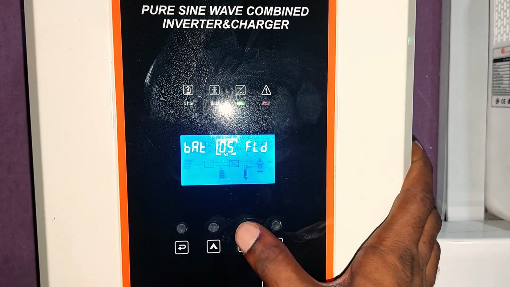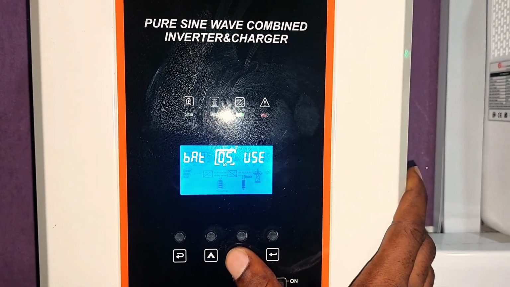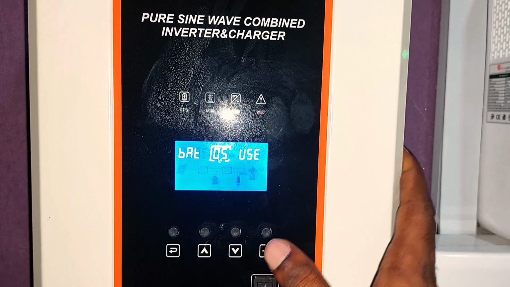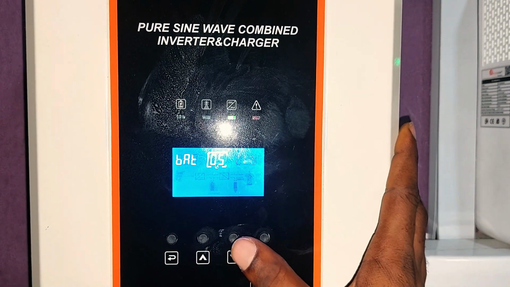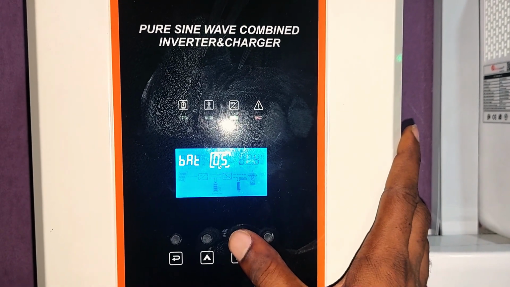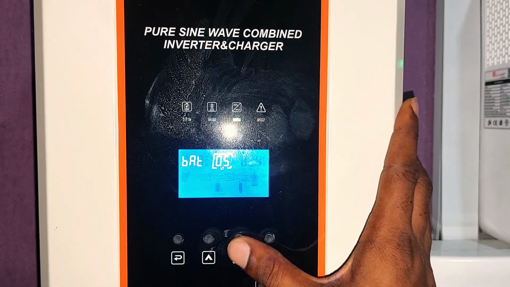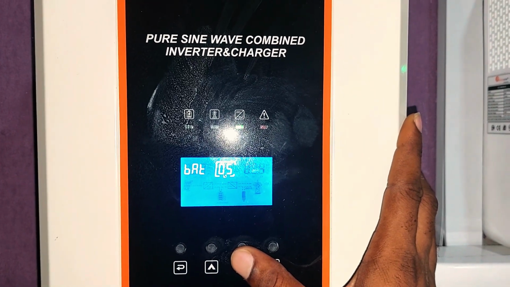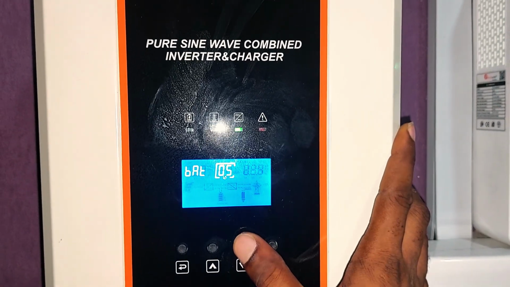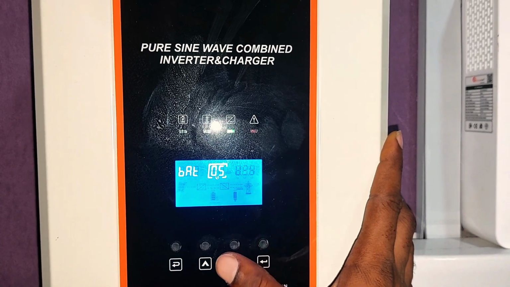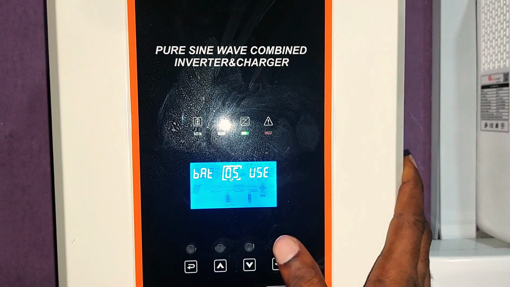If you want to set the cutoff voltage yourself, you have to put the battery in USE. USE means user defined. If you put it on user defined, you can easily set your cutoff voltage at program 11. But like I said, if you set it at LIB, LIB means lithium battery, or AGM, that's the dry cell battery, the system automatically updates program 11 and disables it for you to set, so you can't set it. So for us to set our battery cutoff voltage, we have to first of all take it to user defined. User defined enables you to set your battery cutoff voltage and other settings to your own preference.